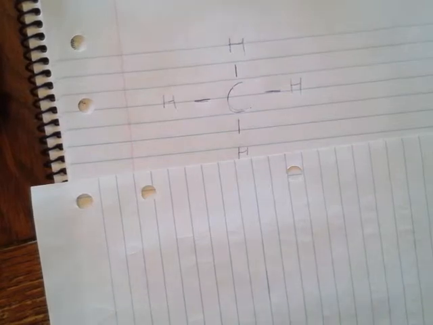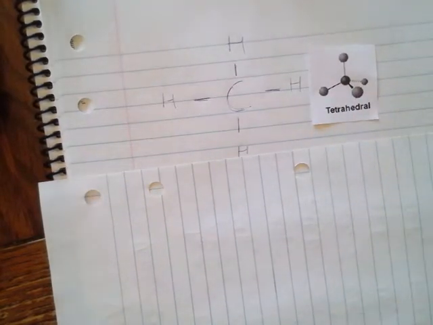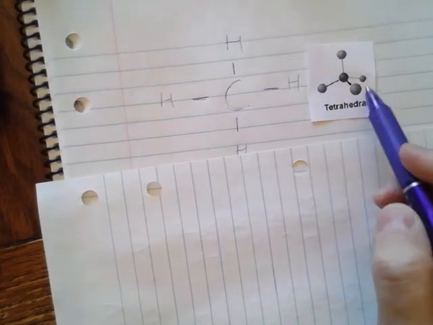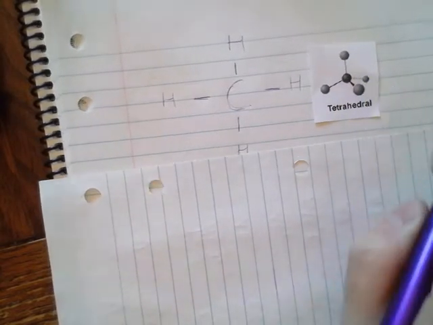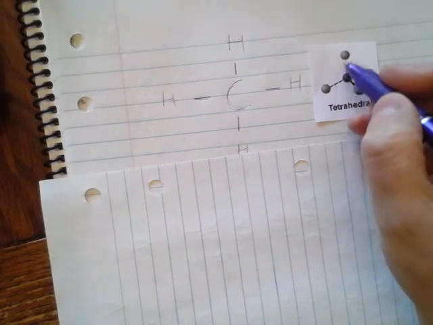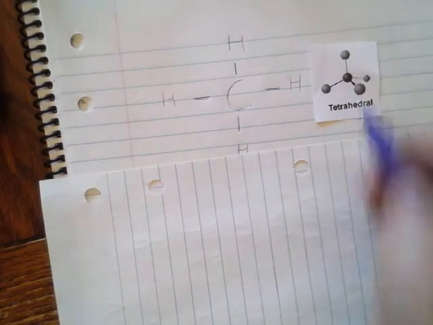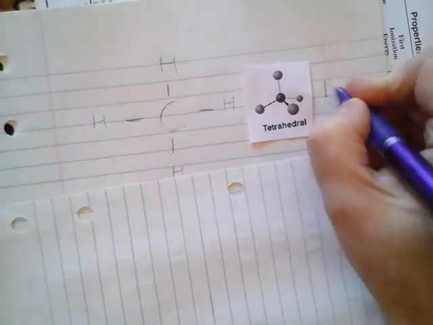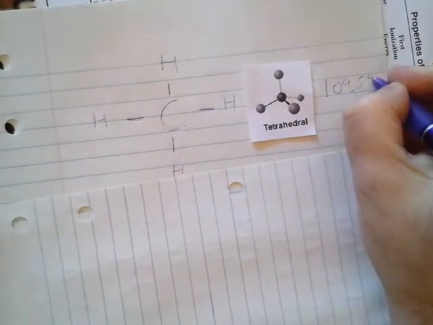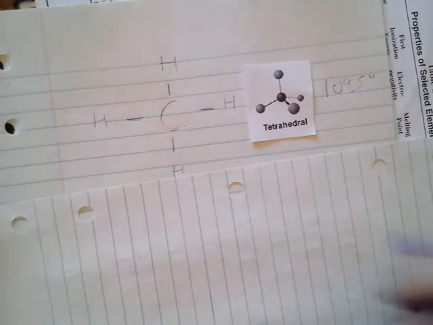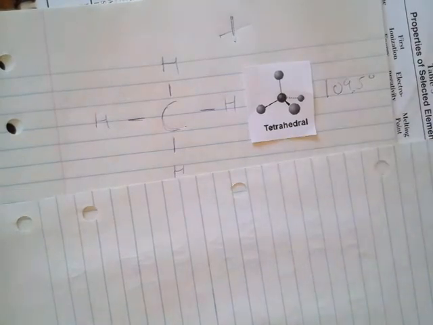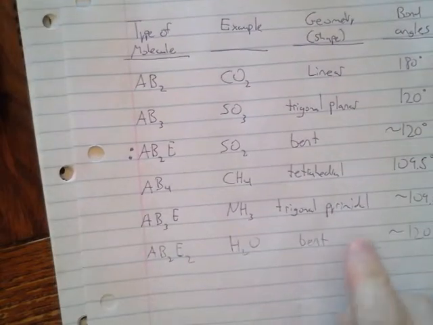If I draw it in 3 dimensions, and again, I'm not very good, so take a look at this picture. There's my carbon, and there's an H, an H, an H, and then an H going backward into the paper. You can see that this bond angle and this bond angle and these angles are better than 90 degrees. As a matter of fact, they're approximately 109.5 degrees. So it actually doesn't look like a plus sign. It looks more like this shape, which is called a tetrahedral. So CH4 forms a tetrahedral molecule.